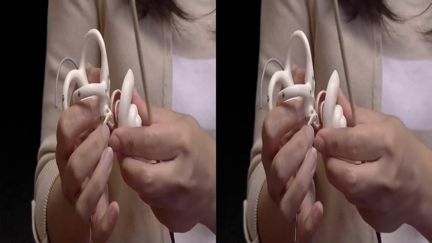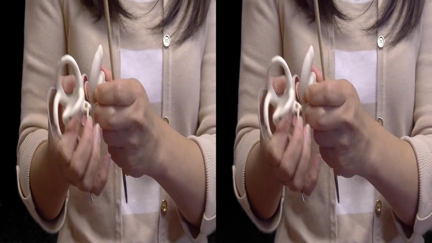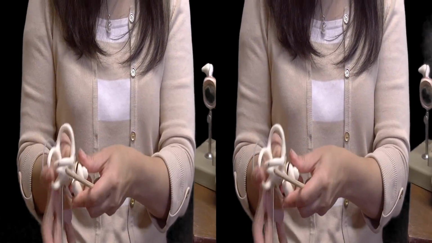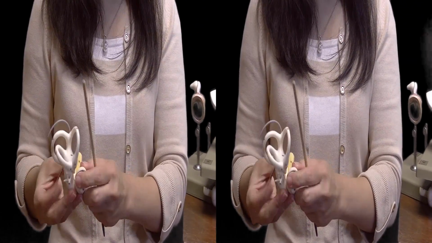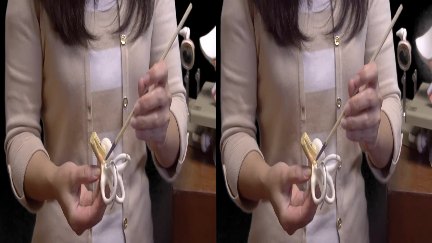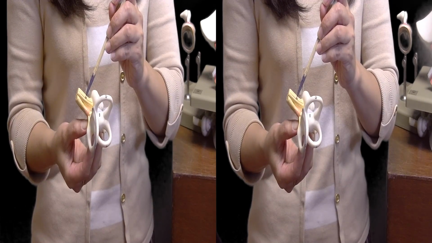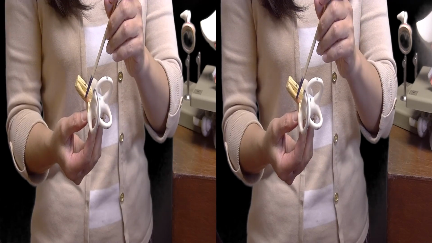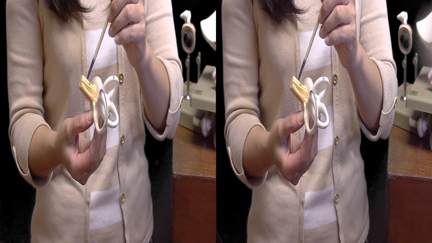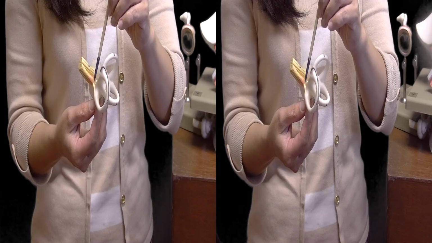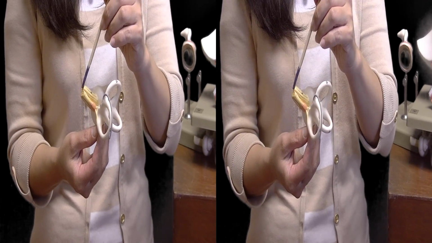Receptors for hearing in here. Vestibular branch, cochlear branch, both together, vestibulocochlear nerve, the 8th cranial nerve.